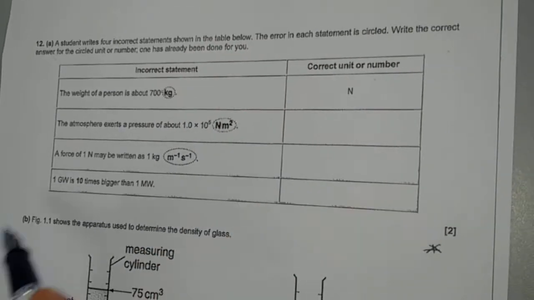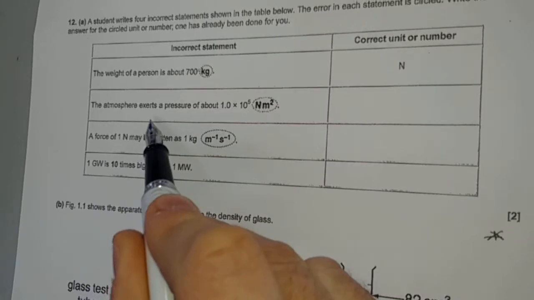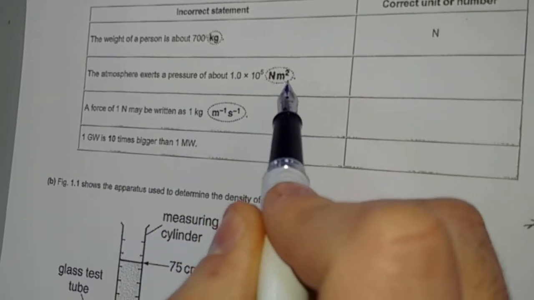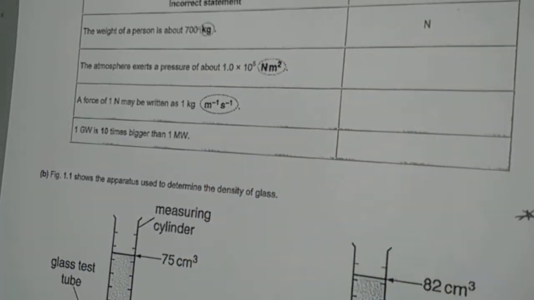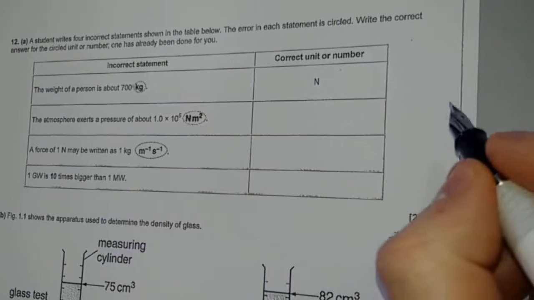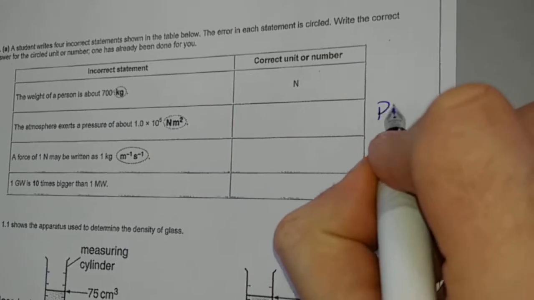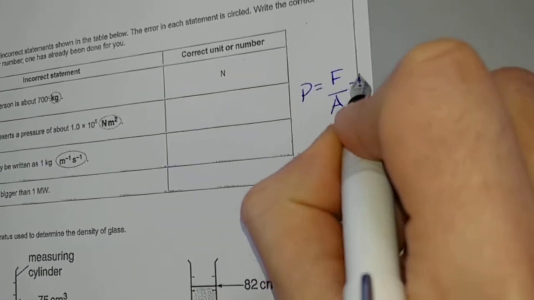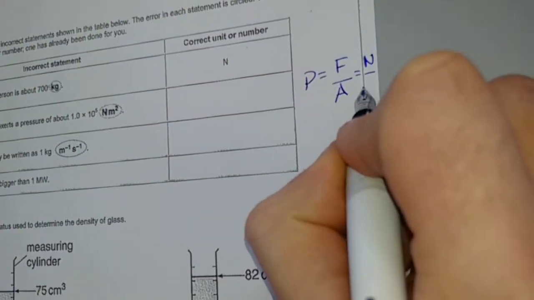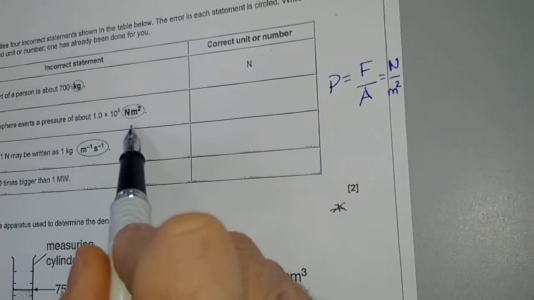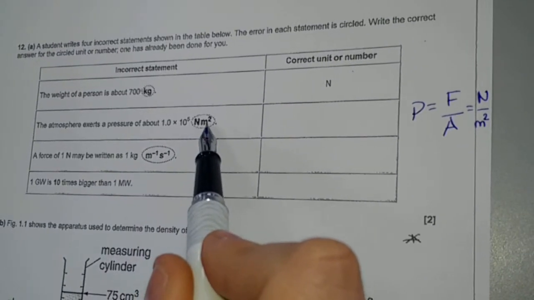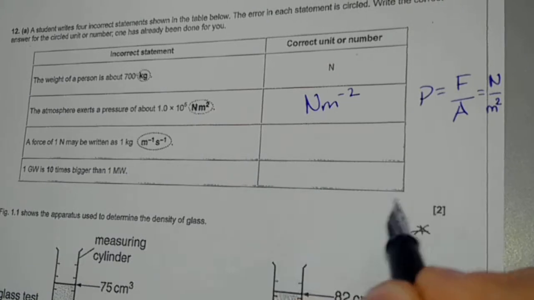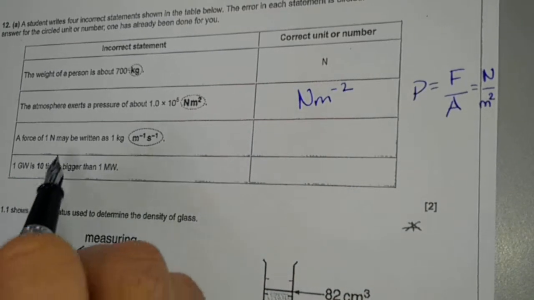Straight away alarm bells are ringing because I know that weight is a force, and as we can see they've corrected it to newtons. Second question says the atmosphere exerts a pressure of about 1 × 10⁵ Newton meters squared, and that's circled. So I know that's the thing that's got the error. Now just thinking about it, I know that pressure, P equals force divided by area, so I know that should really be newtons divided by meters squared. Question says newtons times meters squared, so I need to just quickly change that. It should be Newton meters to the -2 instead of Newton meters squared.